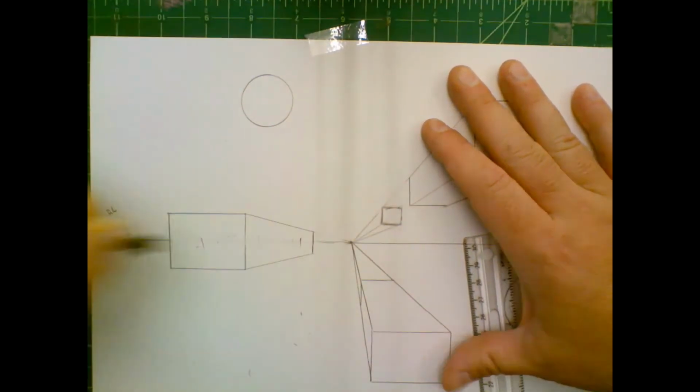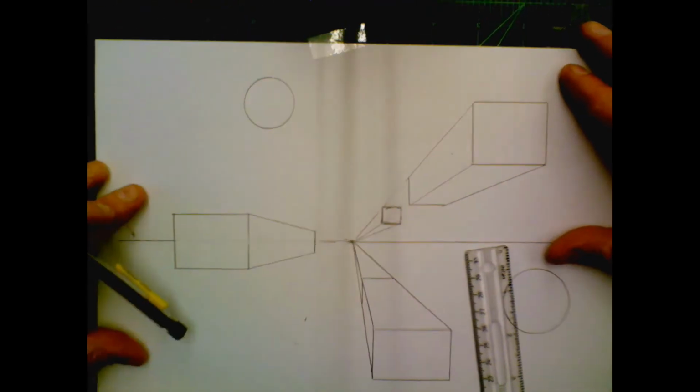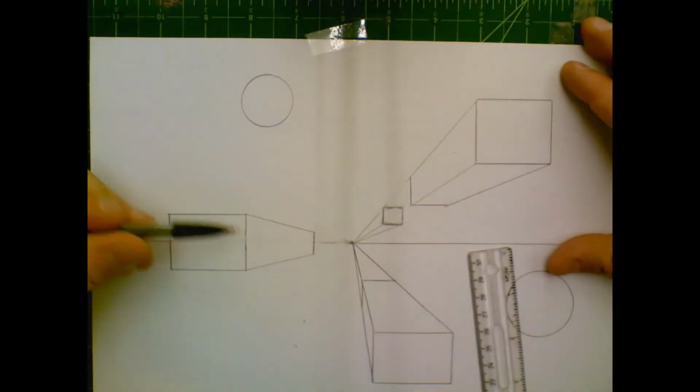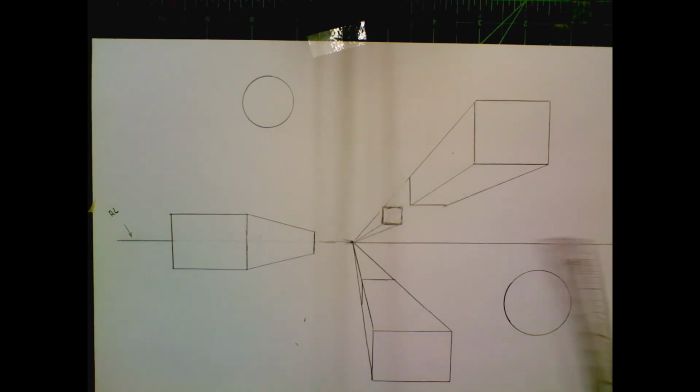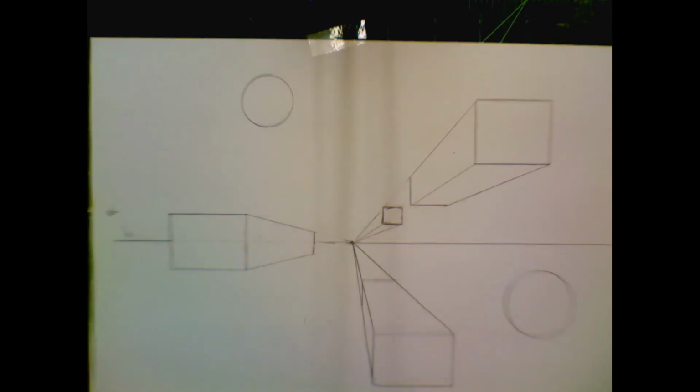Because again, we're making solid shapes. We don't want translucent or transparent shapes right now. So anything that has corners, we're just connecting those corners.